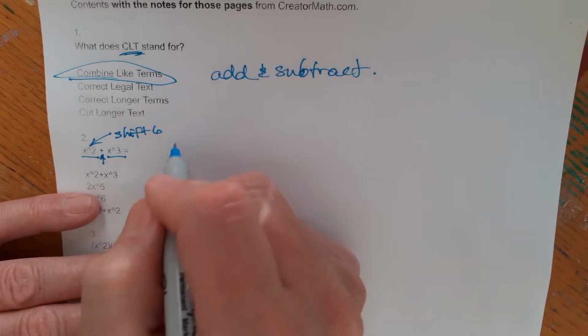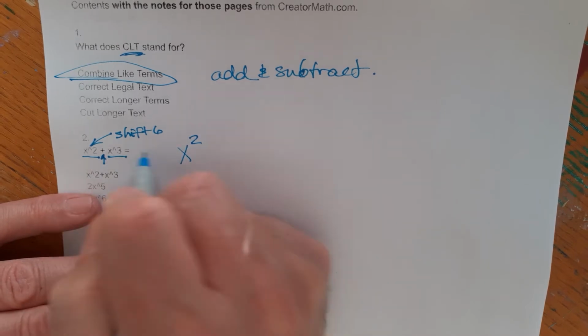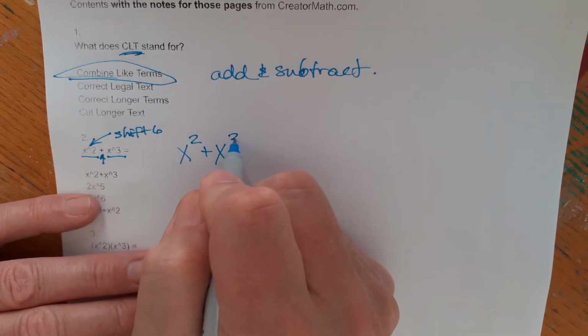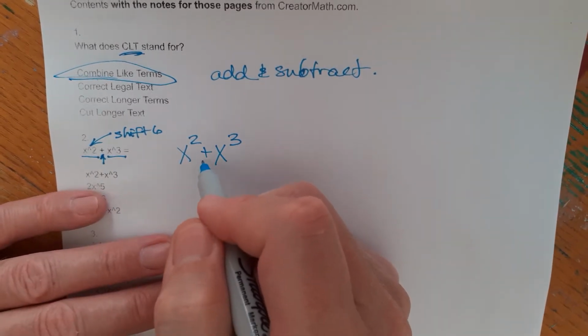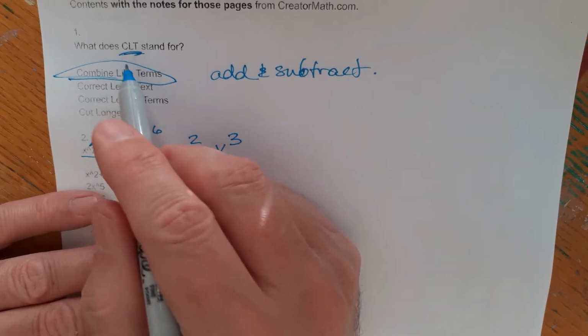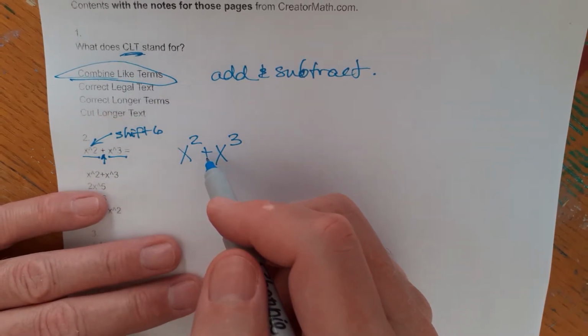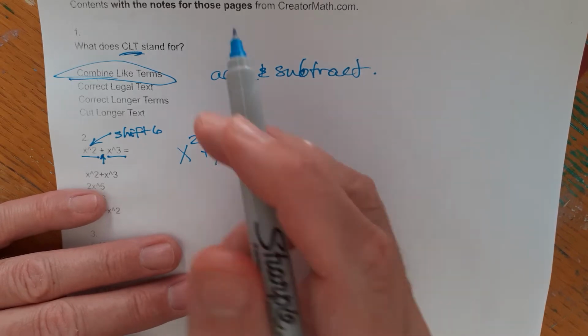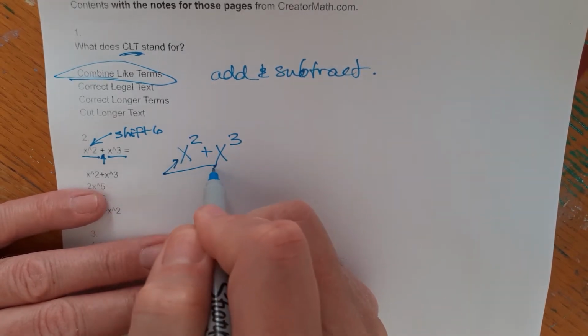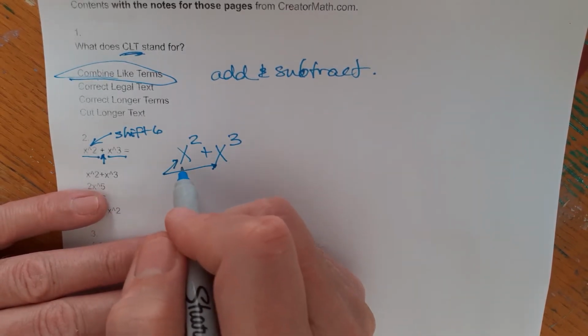When we write this, it looks more like x squared plus x cubed. The interesting thing about adding or combining like terms has to do with add and subtract. This is being added. We have an x. Both of these are called bases. This is the base. X and x are the same. That's good news for us.